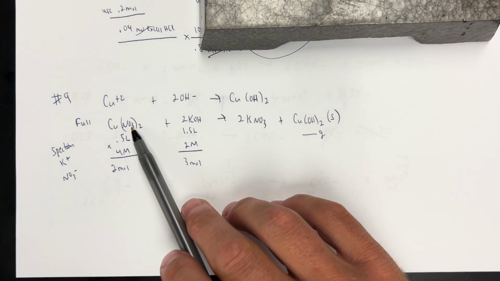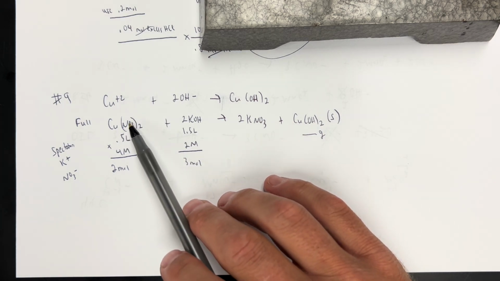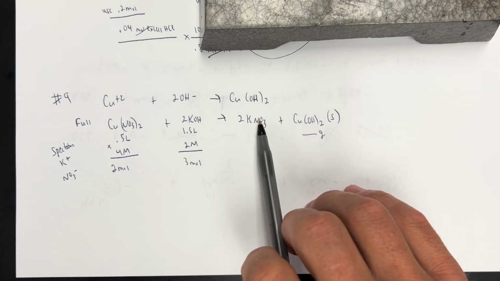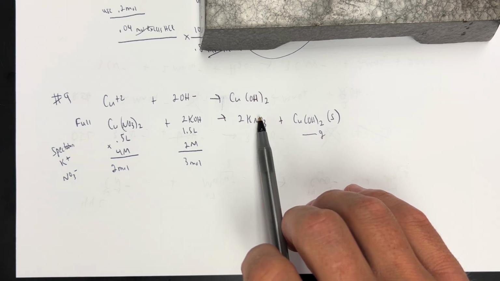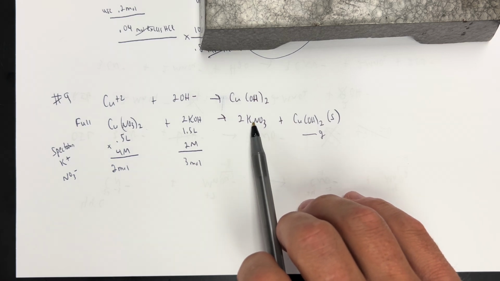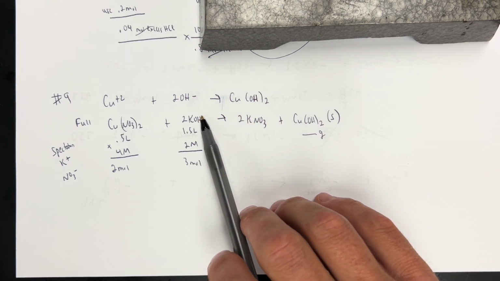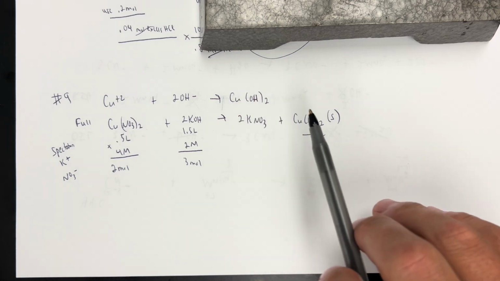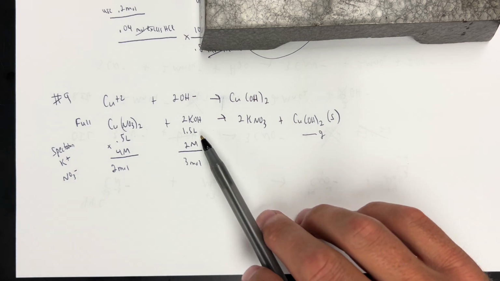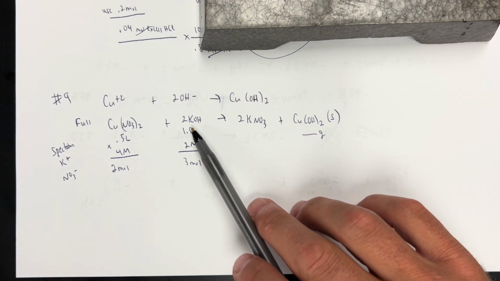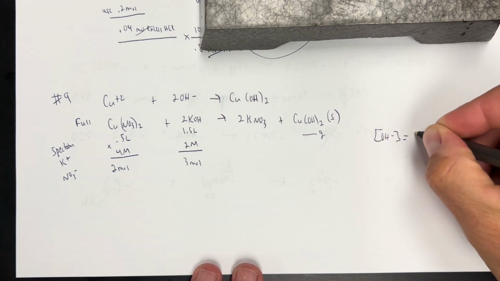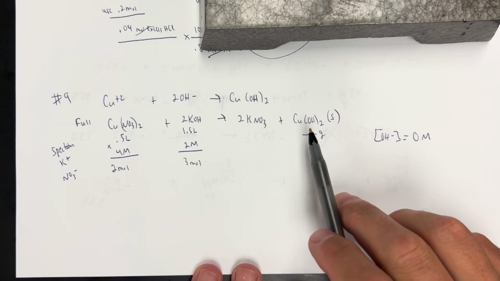So at the end of this reaction, all of the nitrate ions that were there at the beginning will still be there at the end. So we can figure out how many moles there are of nitrate ions, divide by liters, get molarity. All of the potassium ions will still be there at the end because this will still be aqueous. All of the hydroxide ions will be out of solution in the precipitate because it is part of the limiting reactant. So I can tell you right now, the concentration of OH negative will be 0 molar. It will all be in this solid precipitate.